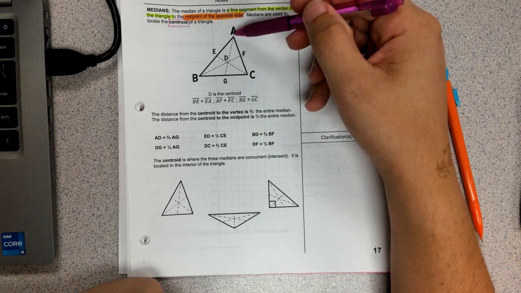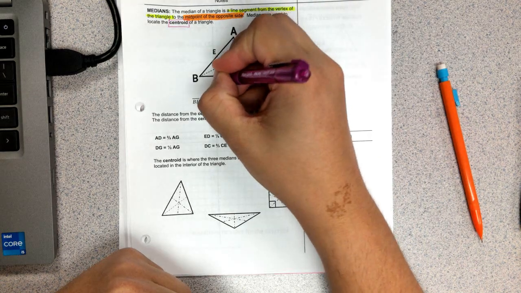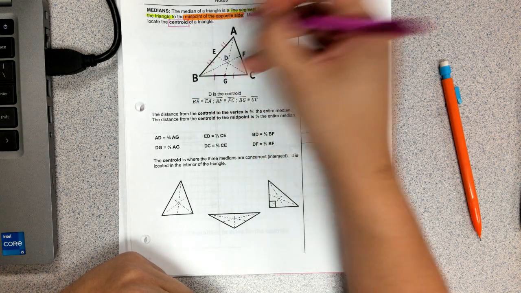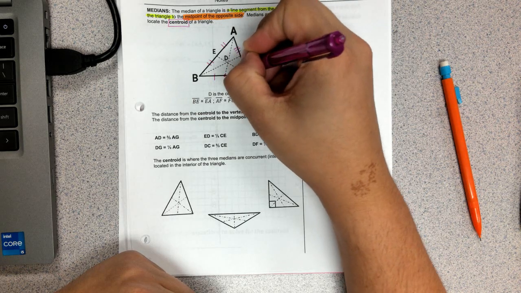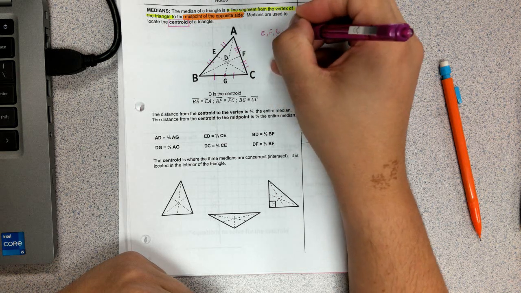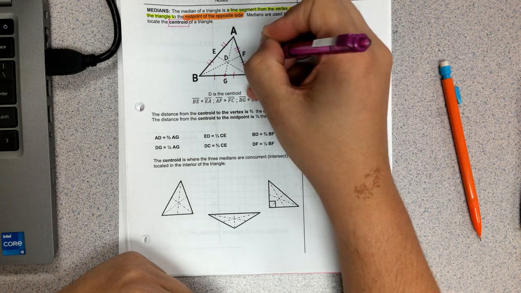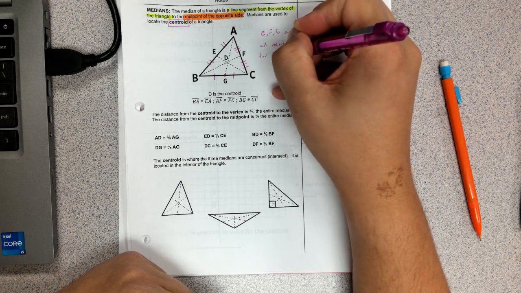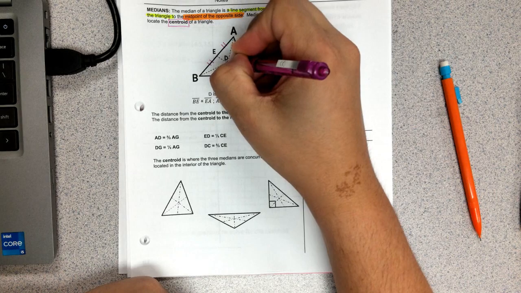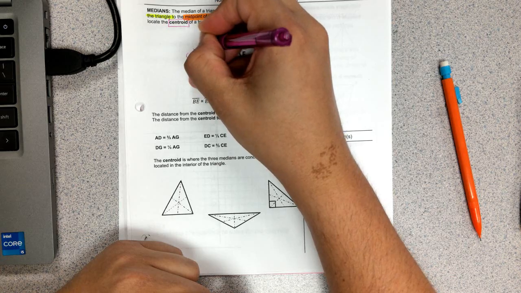If we see here, from A to G, we need to add something because G has to be a midpoint. So we add our tick marks to show that G is a midpoint. E has to be a midpoint, so we show our tick marks, and F has to be a midpoint. So E, F, and G are all midpoints for their sides. And point D, which is the intersection of all of the medians, is our centroid.